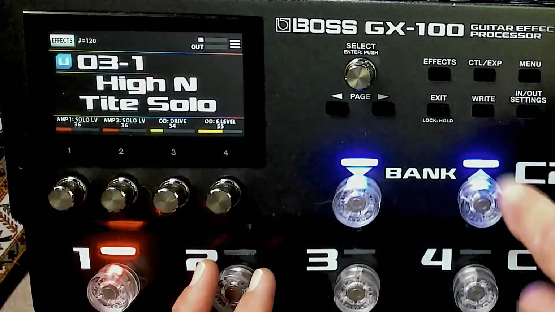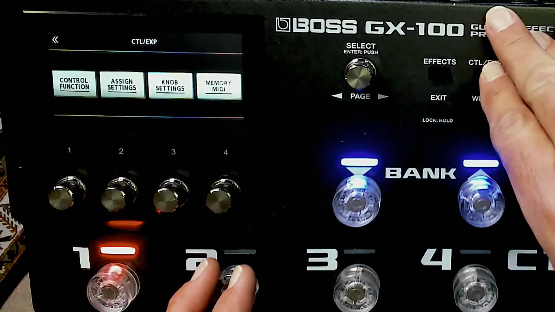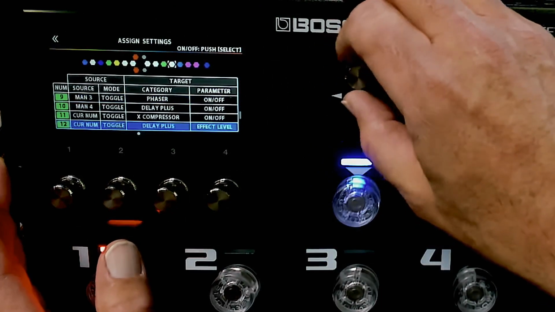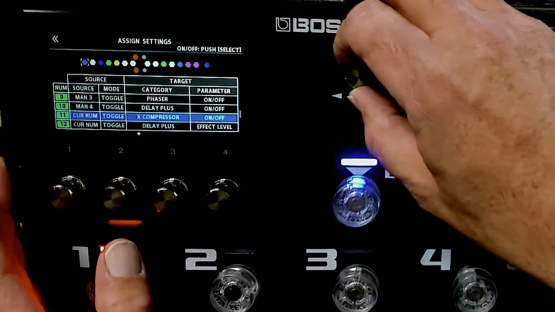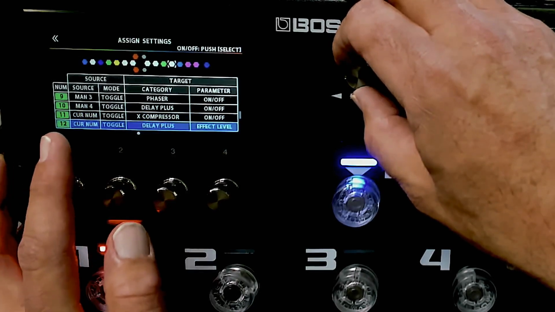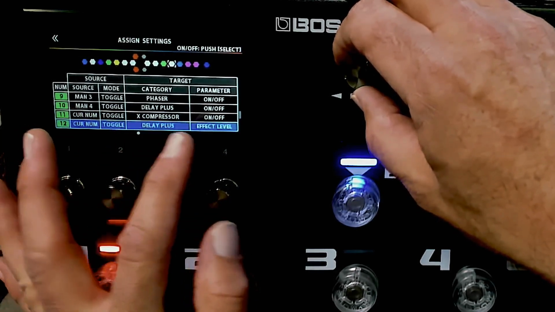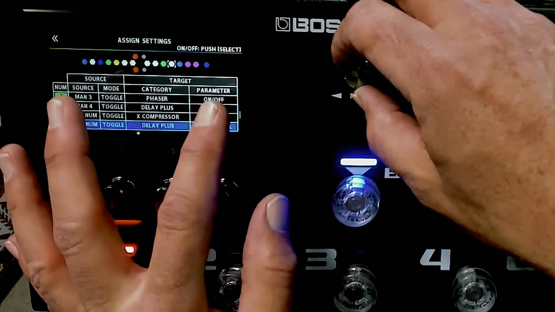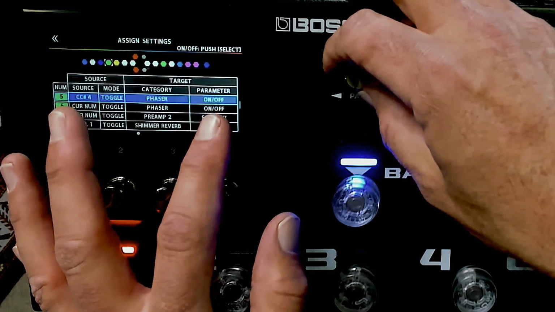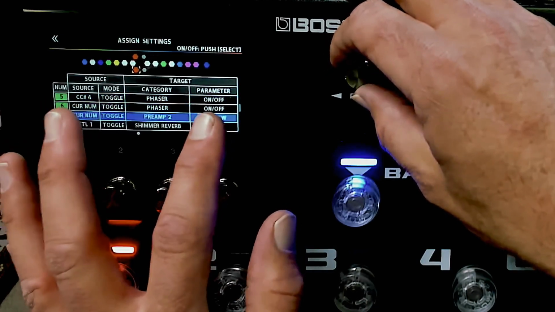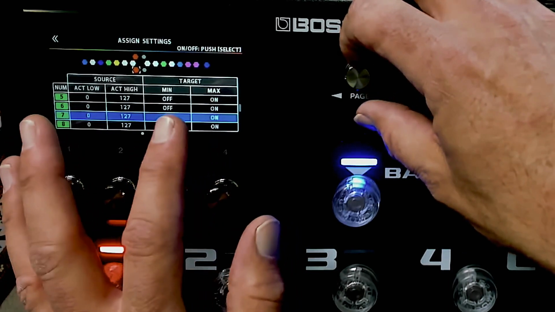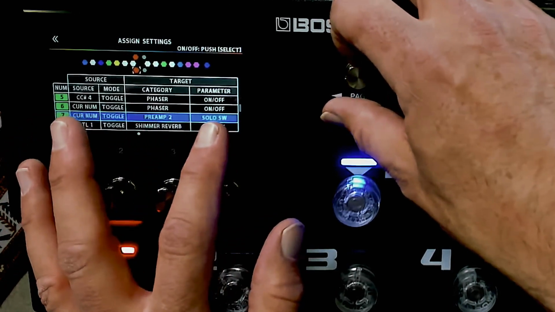I'm going to kick out of manual mode, hit over here to control expression, go to my assign settings. If we keep on scrolling down here, you saw there I have current number turning on my compression, and then current number, my assignment number 12, delay plus, effect level. So as opposed to all of these other ones, the parameter is on or off. You see, it's turning my solo switch off when it's off, on when it's on.